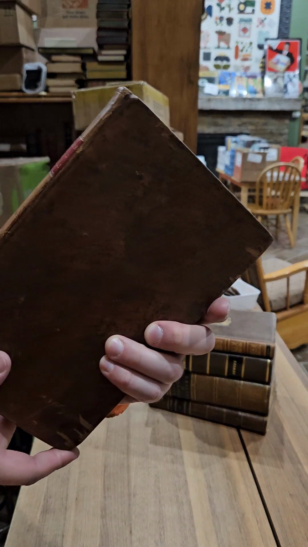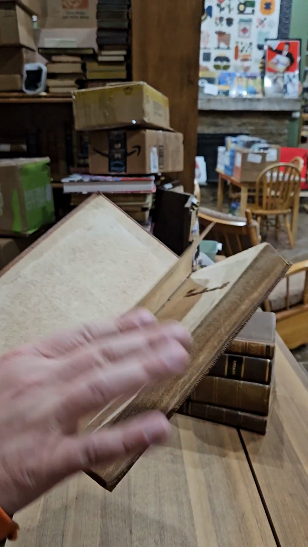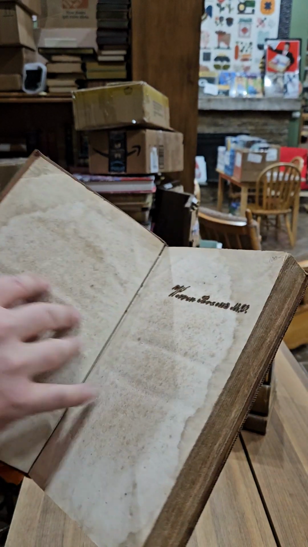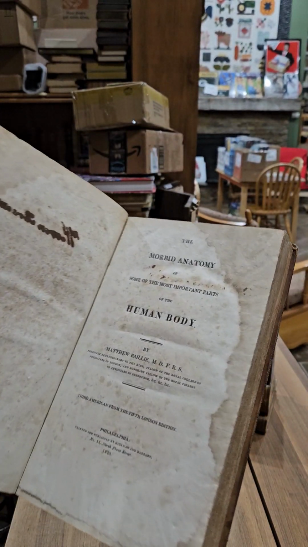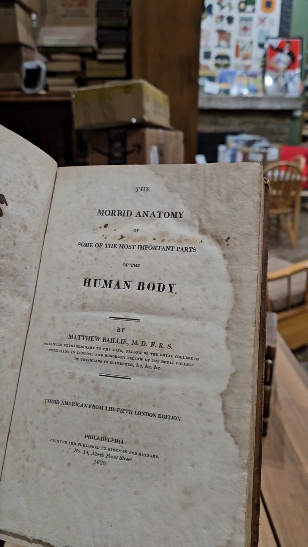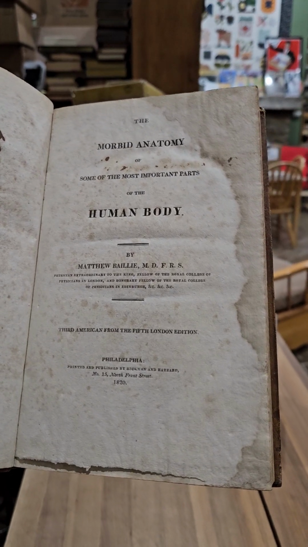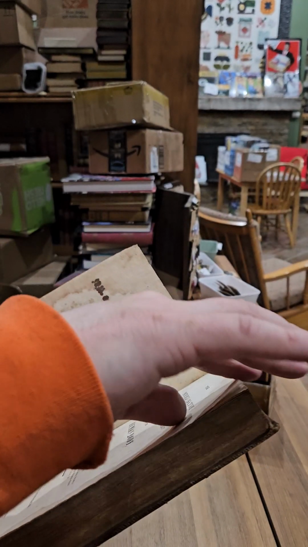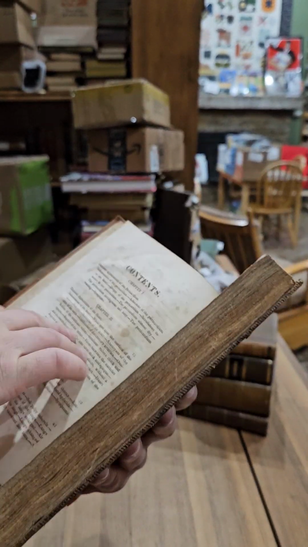Up next we have Bailey's Morbid Anatomy, a nice leather book. Got the previous owner's name there, Warren Parsons, MD. The Morbid Anatomy of Some of the Most Important Parts of the Human Body by Matthew Bailey. This is the third American edition, published in 1820. Let's see what kind of contents this one has.